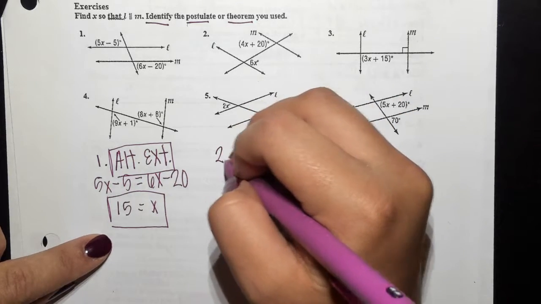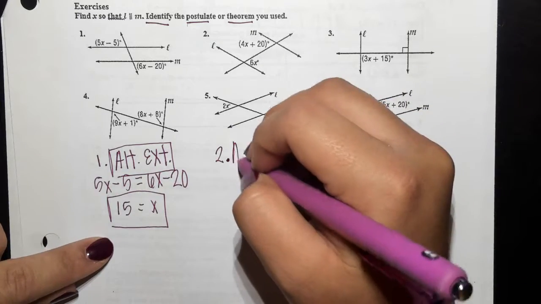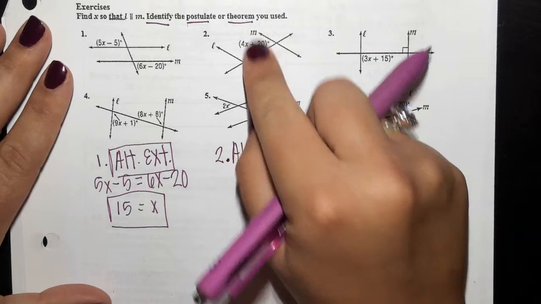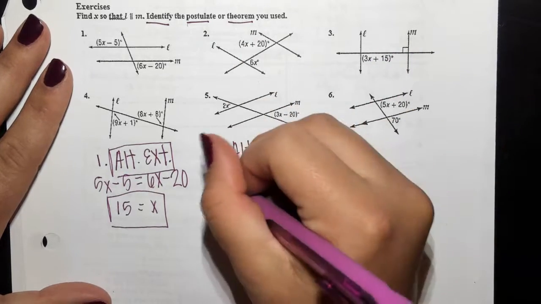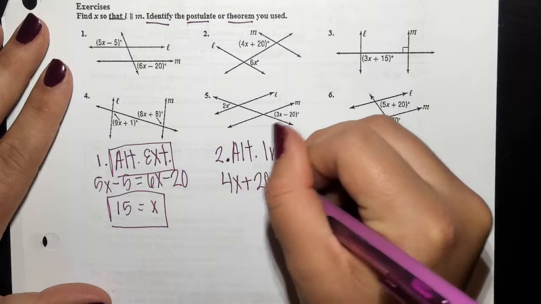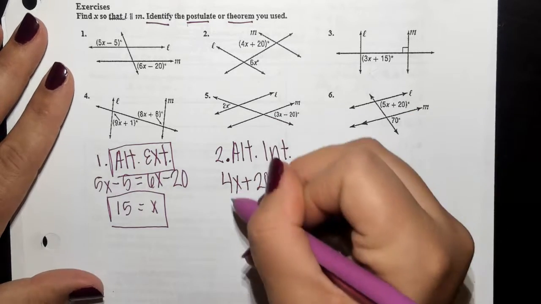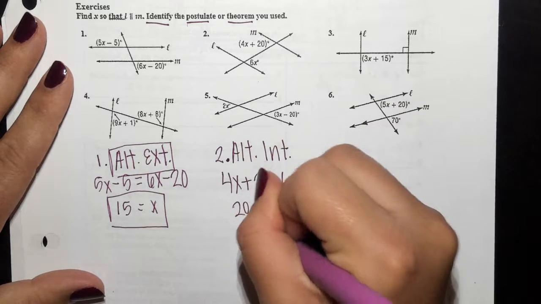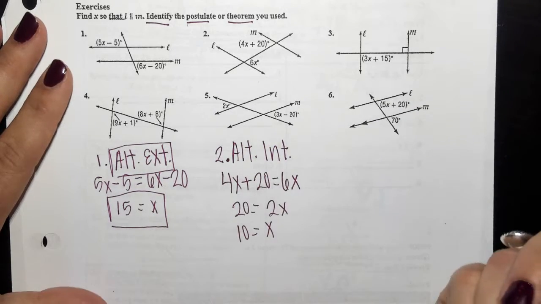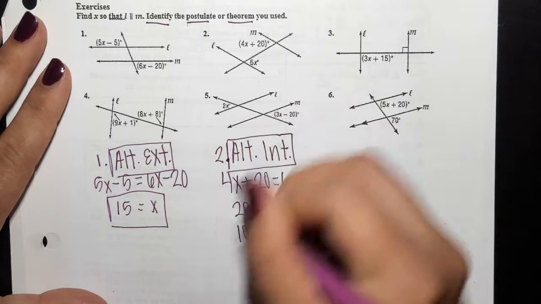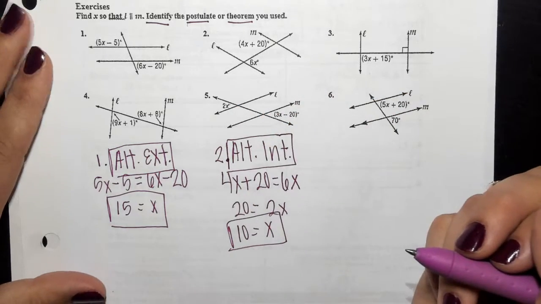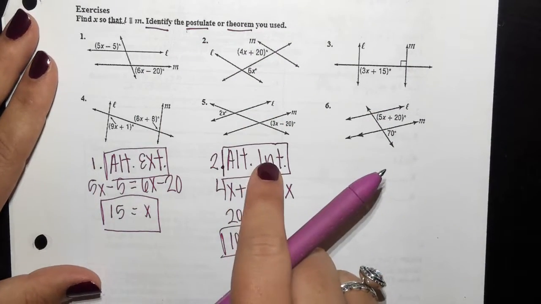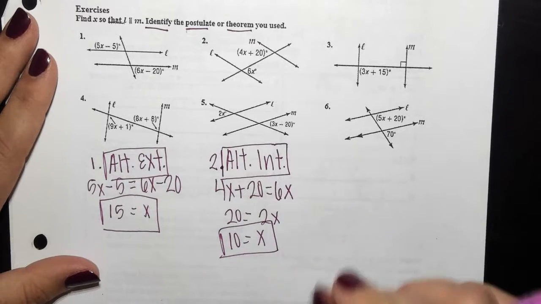Okay, so number 2, what's the relationship? Alternate interior, which means if L is parallel to M, then these equal each other. So 4x plus 20 equals 6x. I would subtract 4, which would leave me with 2. And then you have 20. Basically the same. However, on your test, if it tells you to identify the postulate, then you need to. If it just says solve for x, then don't worry about it.